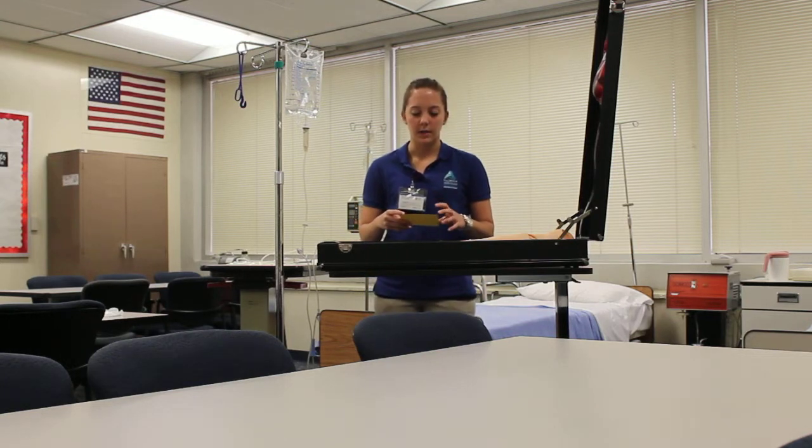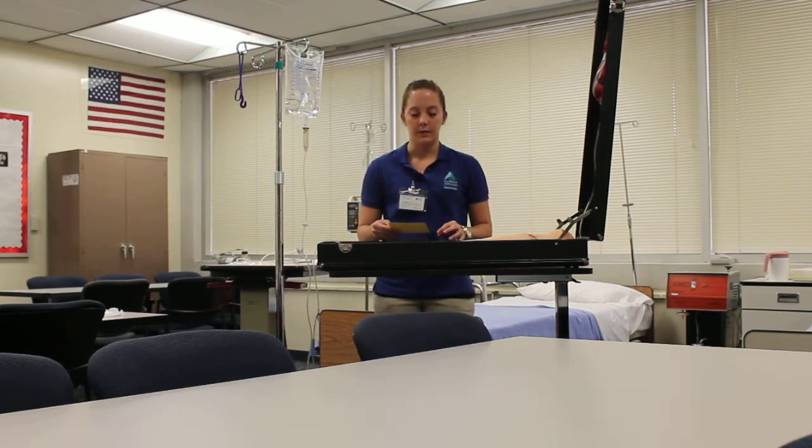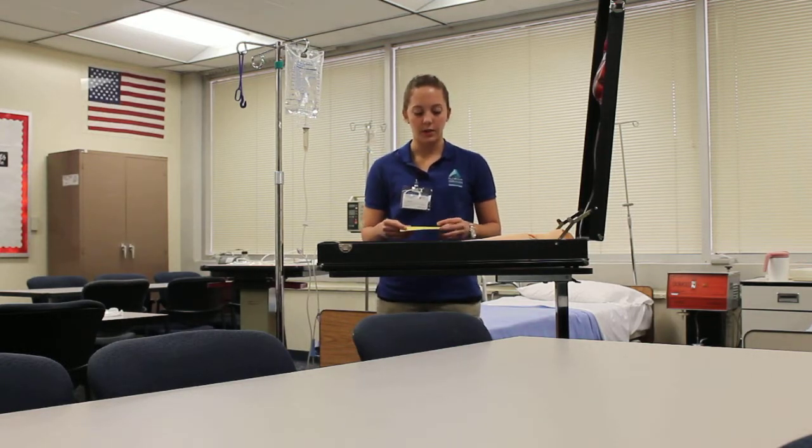Rocephin is going to bind to the bacterial cell wall and cause cell death, and it's used to treat many different types of infections. The safe dose is 2 grams every 12 hours, and that's the dose we will be giving today. I need to know the side effects of my med, the contraindications, adverse reactions, as well as nursing interventions. And before I give this med, I do need to know the patient's allergies as well as their lab values to make sure this med is okay to give.